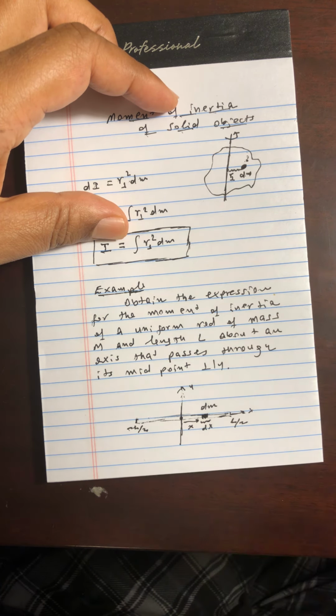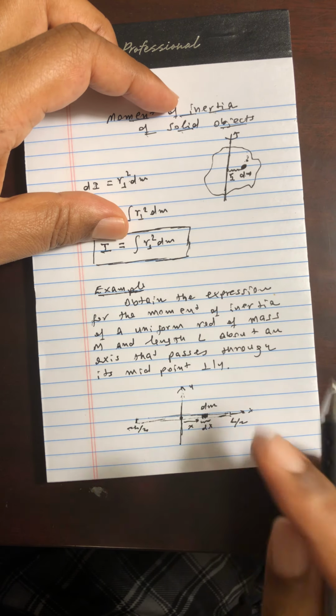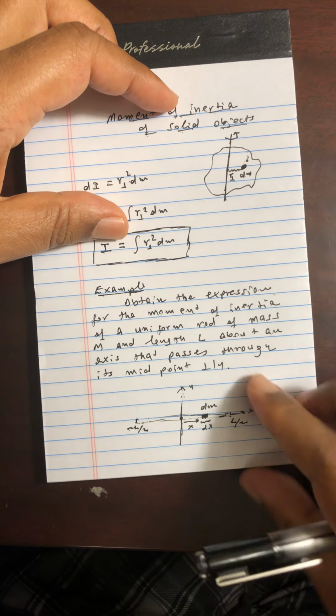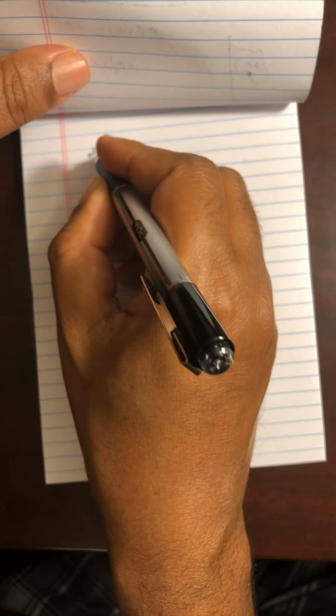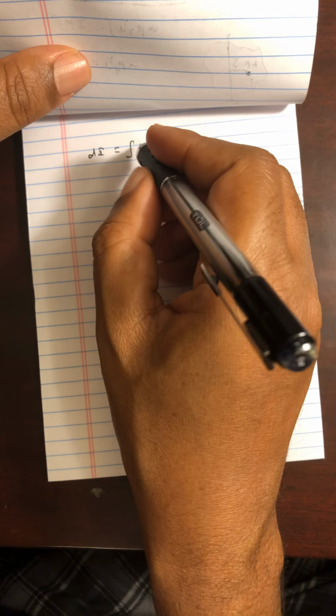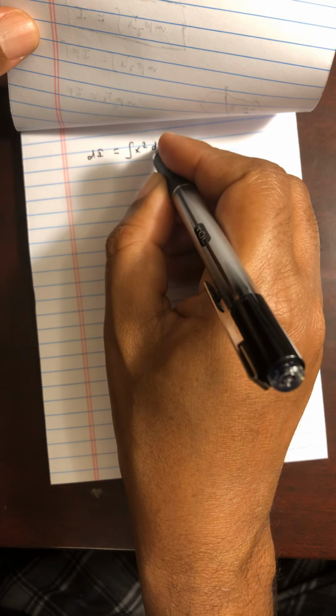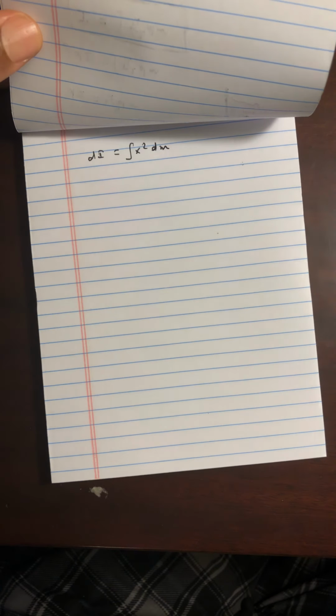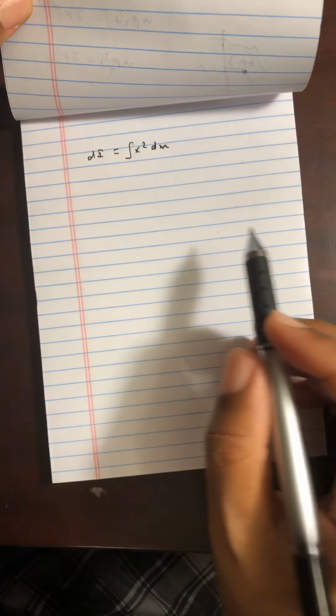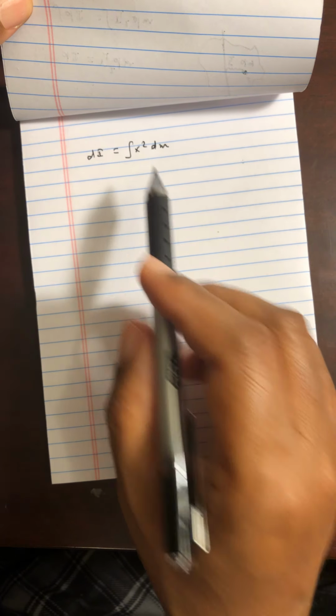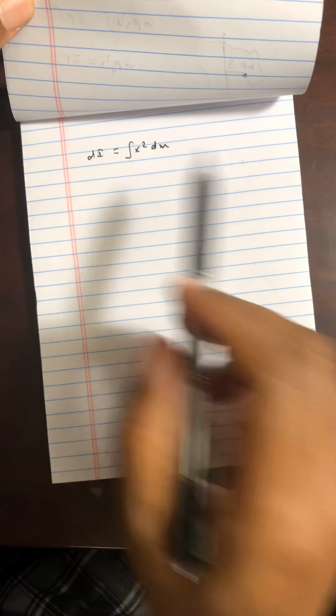So the moment of inertia of this mass element over here is, we can say dI equals, the distance is x, so you've got x squared dm. Okay, and now we want to change this integral to an x integration over here, right? So we have to replace this dm somehow in terms of x.